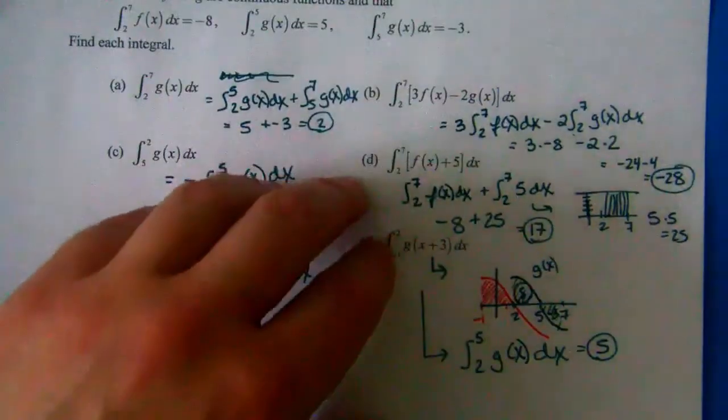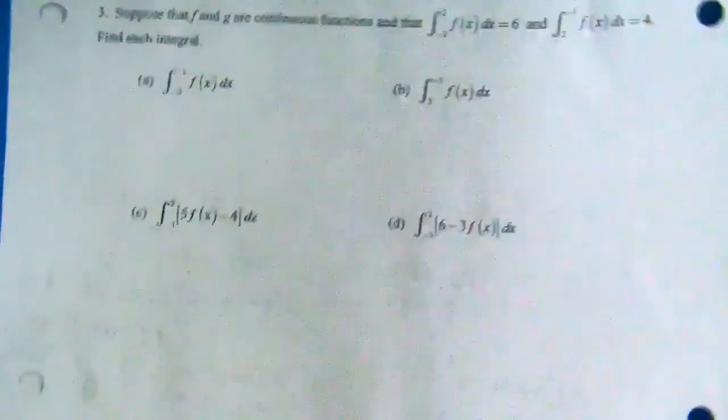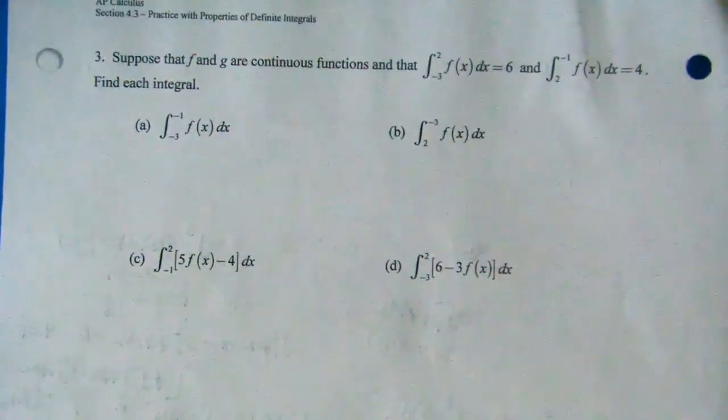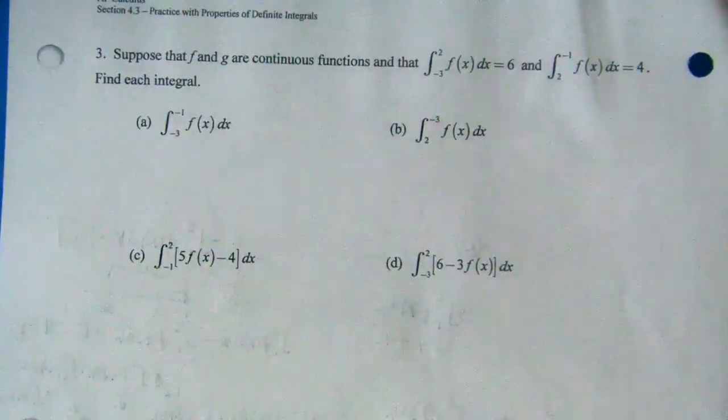A few more for you to try on your own, on the back. I don't think there's really anything new here. Try letter A.